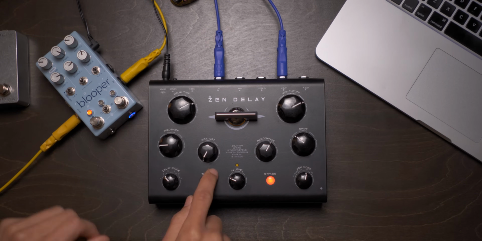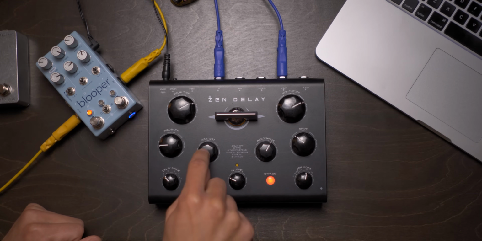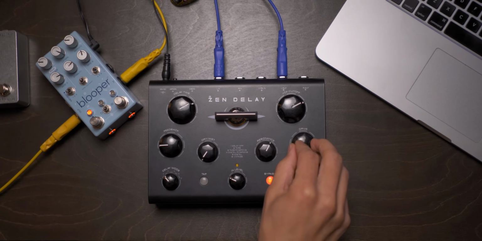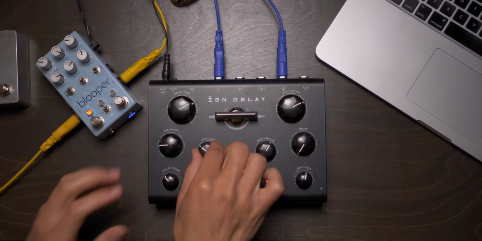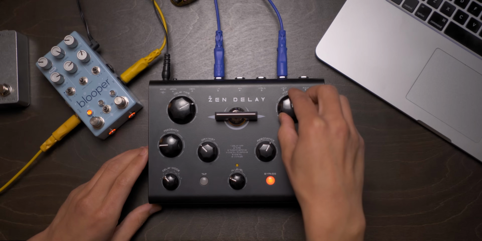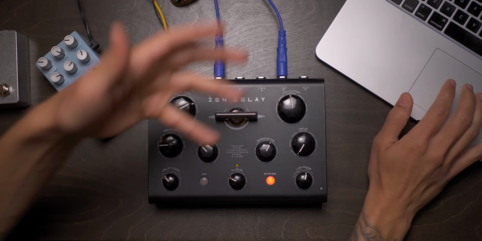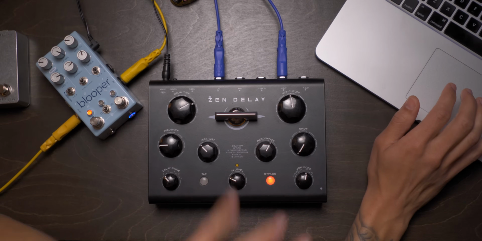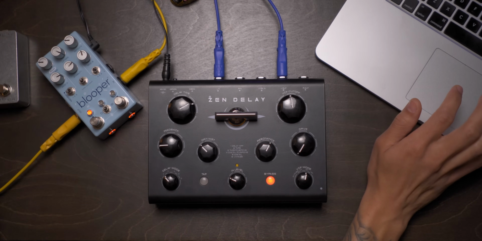And that drive is also post dry/wet knob, so it doesn't really matter what you do, it's just overdrive in general. Sounds really good on drums, by the way, but I don't have any drums to run it through. So cool, you got a filter, you get to play with that a little bit. You got some overdrive, you got filter modes, delay modes, pretty sweet.